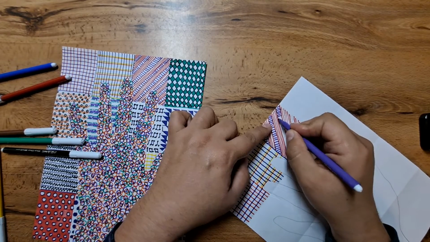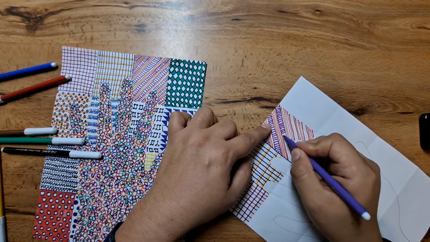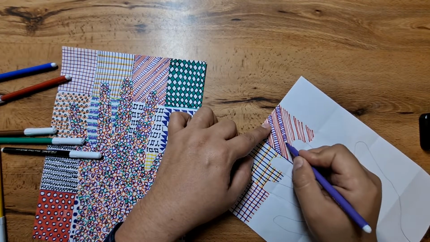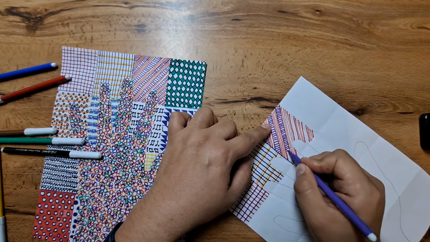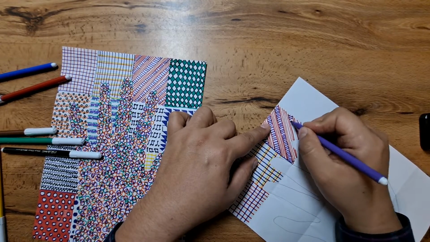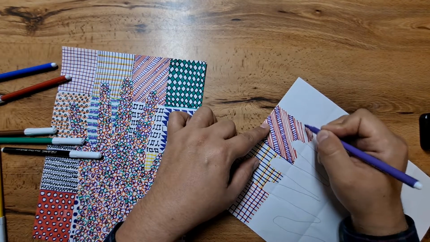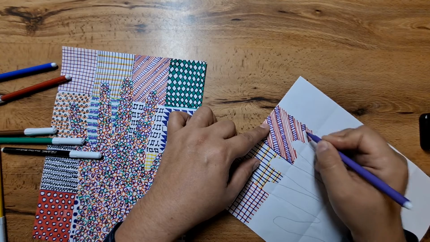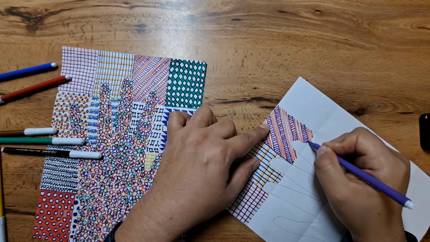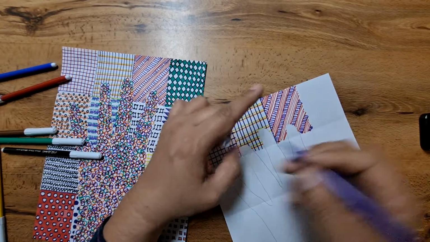And we go through. If you notice, the whole area is being occupied by the lines, and we're adding color, we're adding patterns, and of course, we're adding shapes as well. Diversity of colors, and it goes really quick.